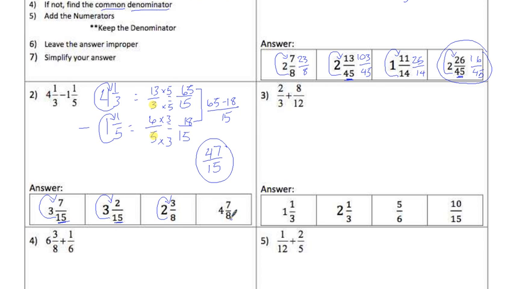See which one matches. The first one is 52 over 15, so that's not the answer. The second one is 47 over 15. That one matches, so there we go. And then just for practice, this one is 19 over 8. And this one is 39 over 8. So we can see that for number 2, that one is the answer.